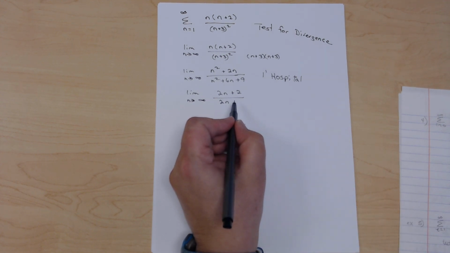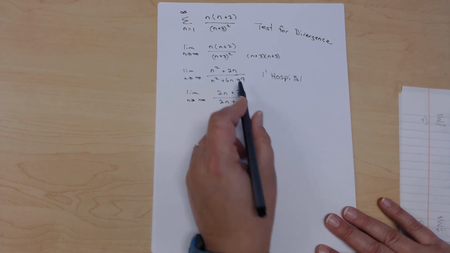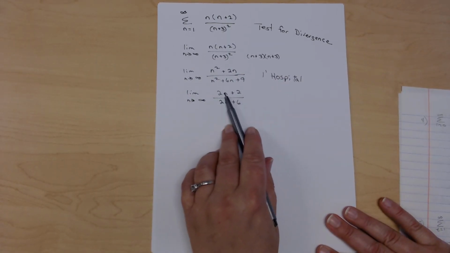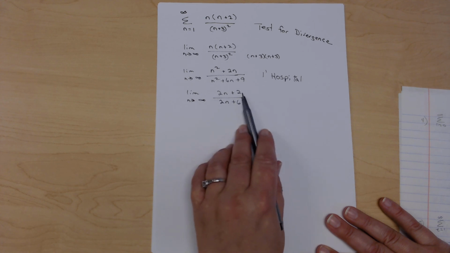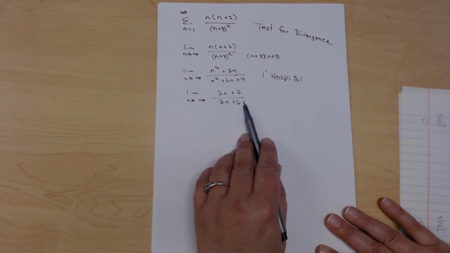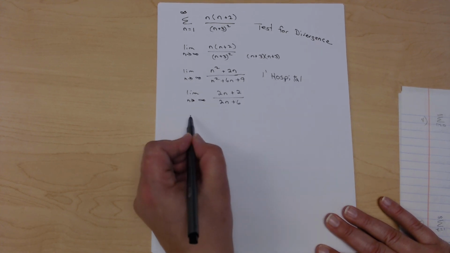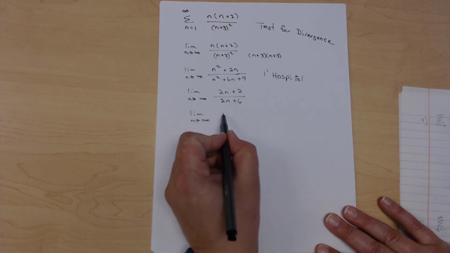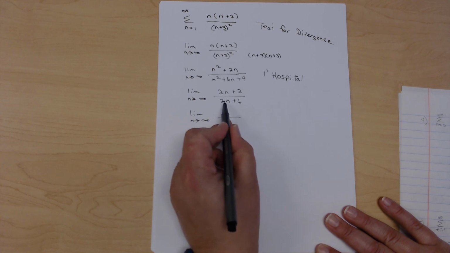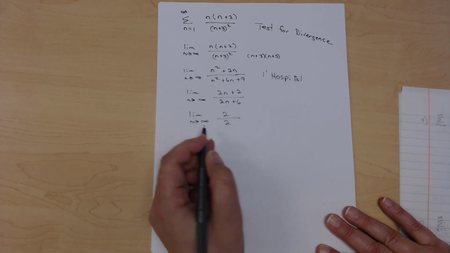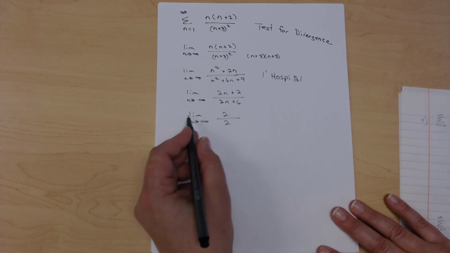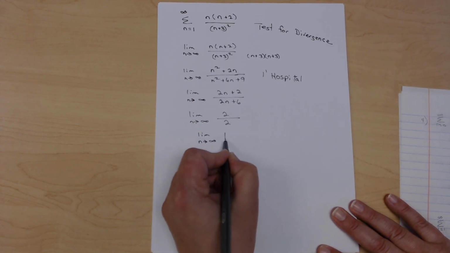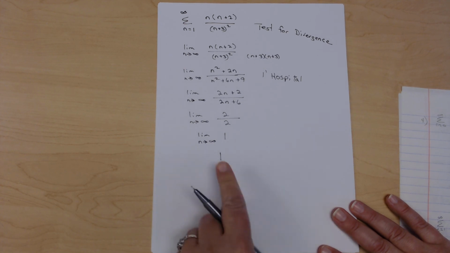Plus 6, and then that guy goes away. Same thing though: if I plug in a big number, I'm going to get infinity on top and infinity on the bottom. So I do L'Hopital's rule again. Take the derivative, that goes to 2, that goes to 0. Take the derivative, this goes to 2, that goes to 0. And so my limit, I no longer have an n, so the limit is 1.